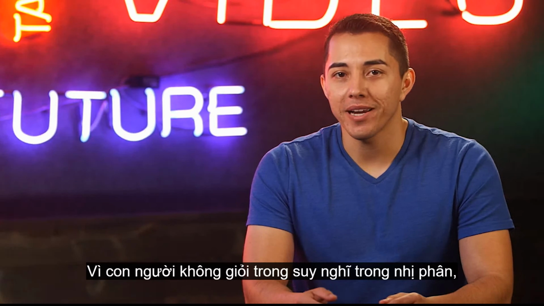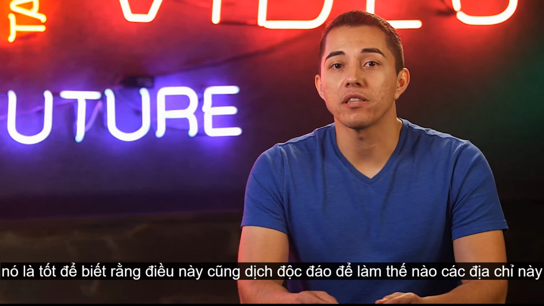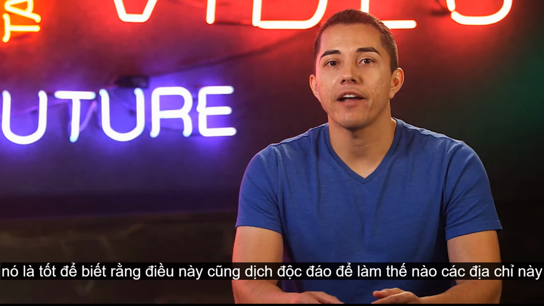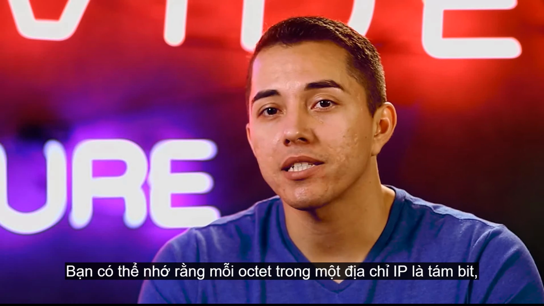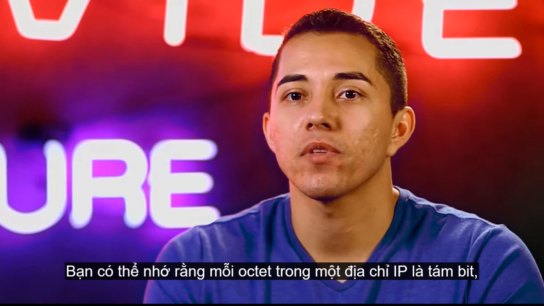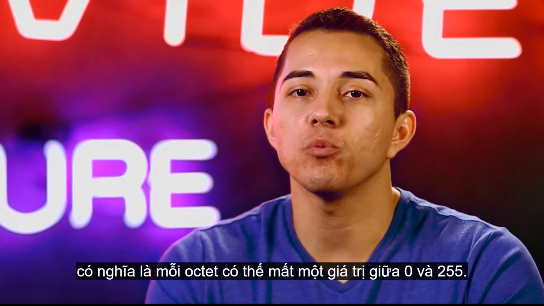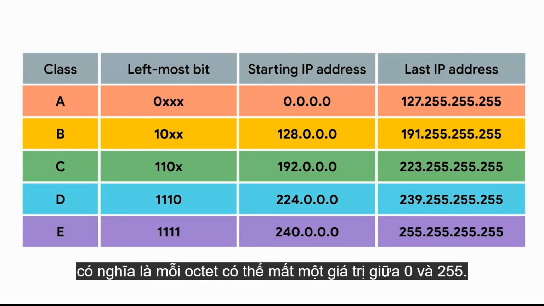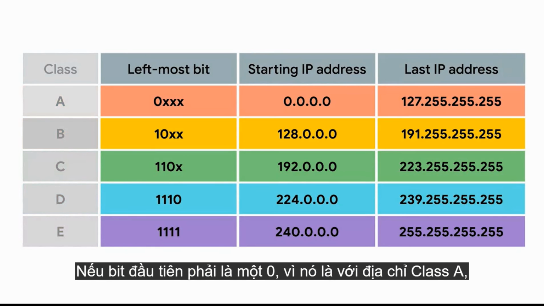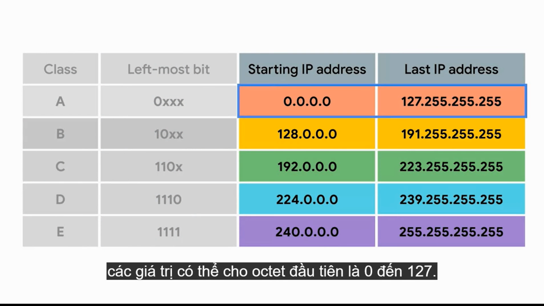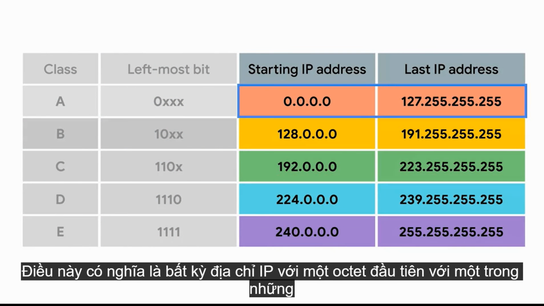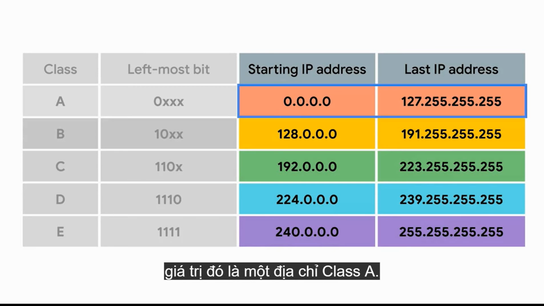Since humans aren't great at thinking in binary, it's good to know that this also translates nicely to how these addresses are represented in dotted decimal notation. You might remember that each octet in an IP address is 8 bits, which means each octet can take a value between 0 and 255. If the first bit has to be a 0, as it is with the Class A address, the possible values for the first octet are 0 through 127. This means that any IP address with a first octet with one of those values is a Class A address.